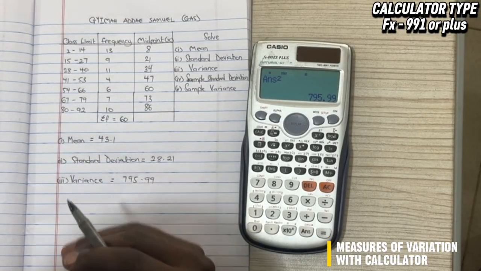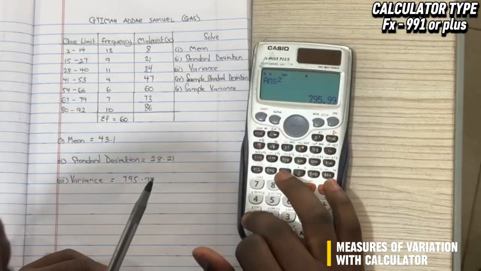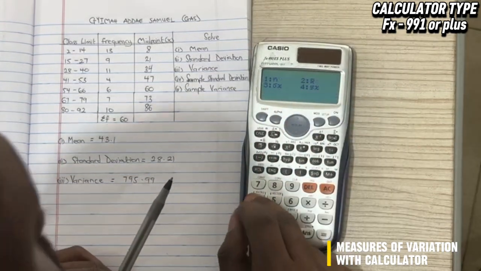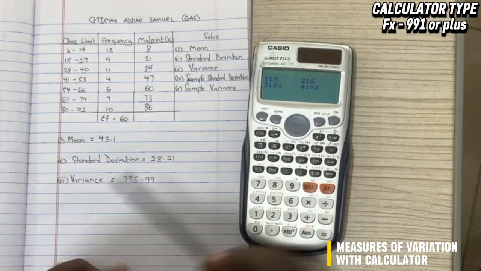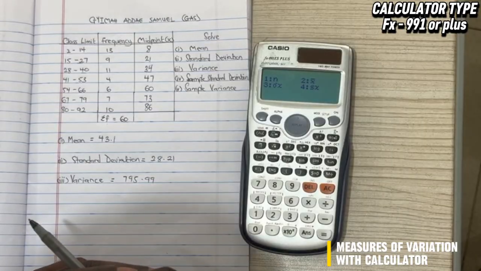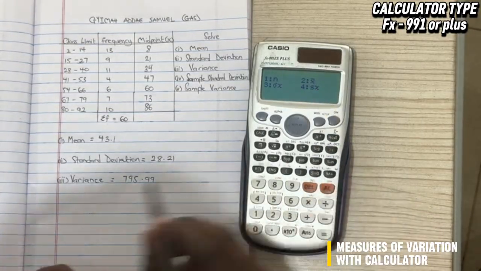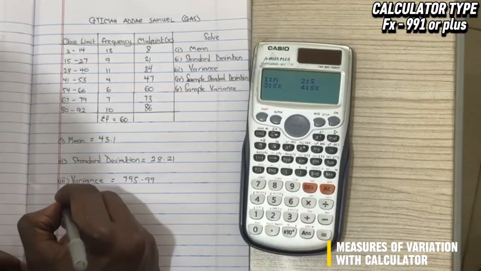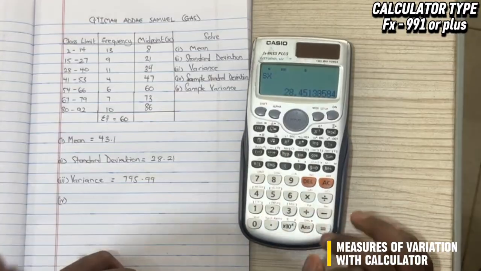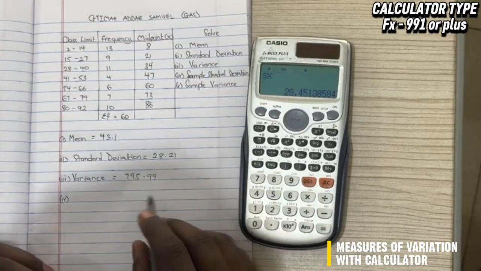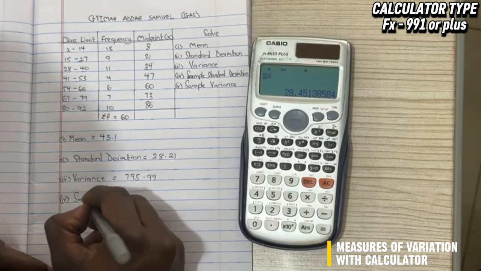Good. So now we are done with the standard deviation, we are done with the mean, and we are done with the variance. We move on to the sample standard deviation and the sample variance. So let's move back where we were as usual, your 4. So now we are done with this, that, and this. So now we move on to the fourth part. The fourth part is what we call the sample standard deviation. So in order to get your sample standard deviation, you press your 4, then equal to, and you are getting 28.45.